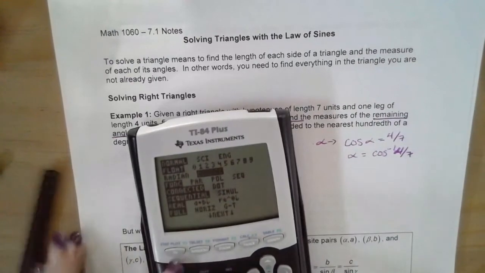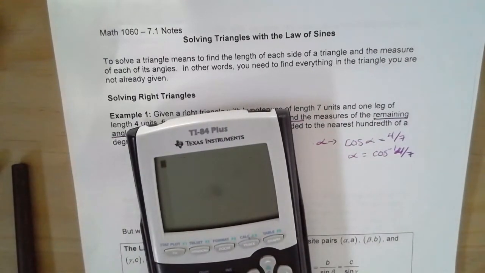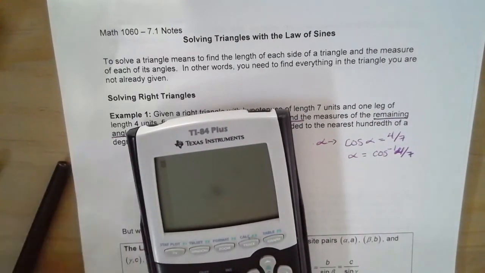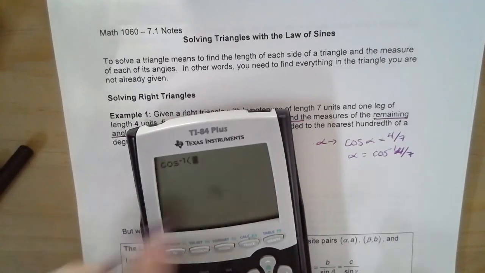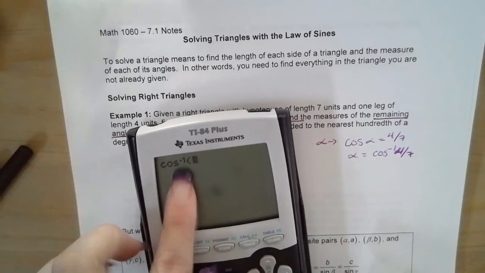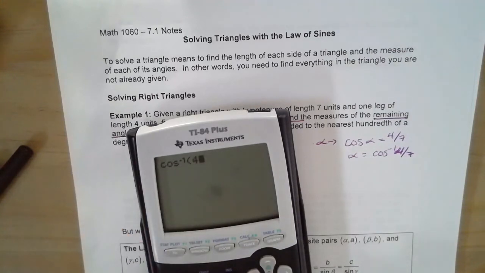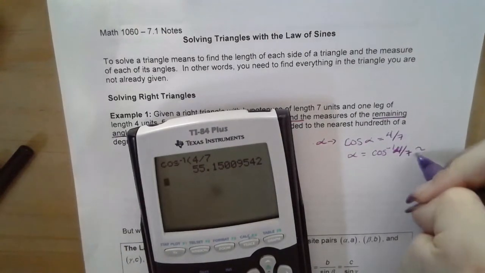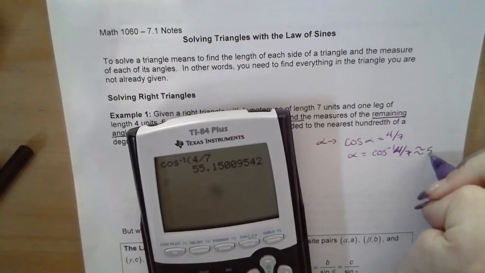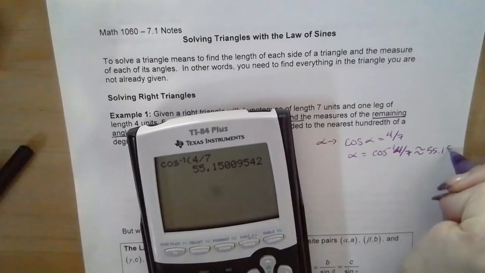But since I'm okay with getting the degrees and rounding to the hundredth, I just go inverse is second for me, cosine. So I want to make sure I get that -1 in there. 4 divided by 7. And the hundredth place is the second decimal, so I've gotten approximately 55.15.